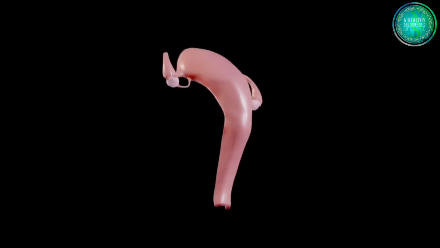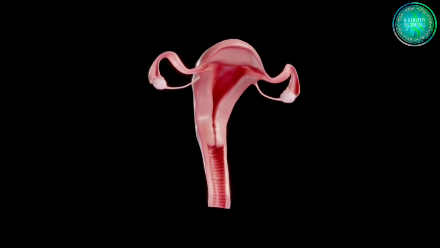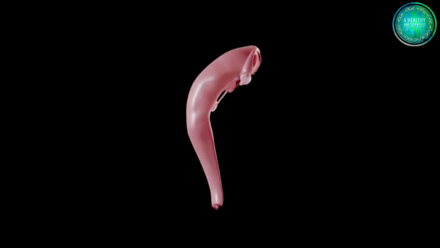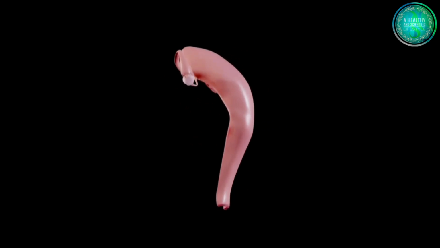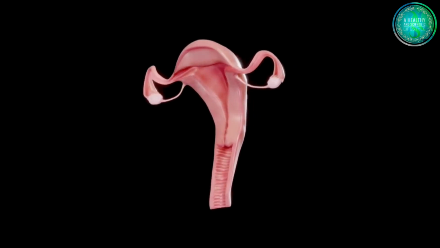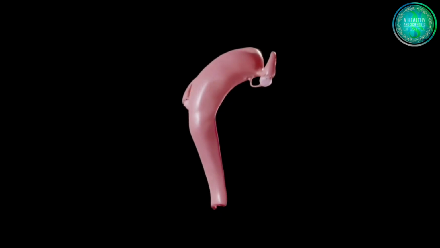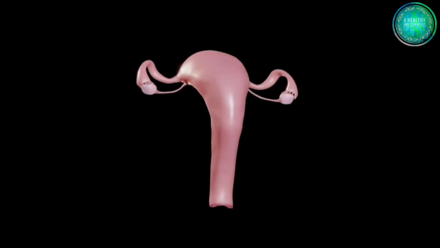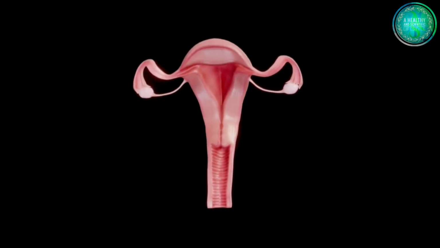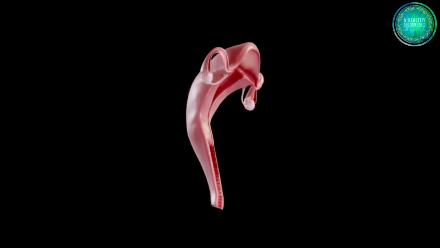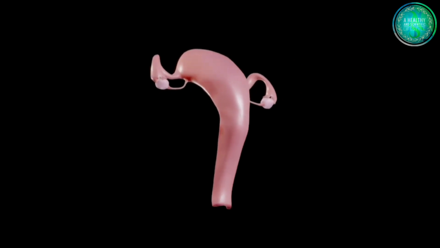The ovaries are a pair of female reproductive organs located in the pelvis. They produce eggs and the hormones estrogen and progesterone, which help to regulate the menstrual cycle and female secondary sexual characteristics, such as breast development and the appearance of body hair. The uterus is a female reproductive organ located in the pelvis. It is a muscular, pear-shaped organ that provides a place for a fertilized egg to develop into a baby. If fertilization does not occur, the uterus sheds its lining during menstruation.